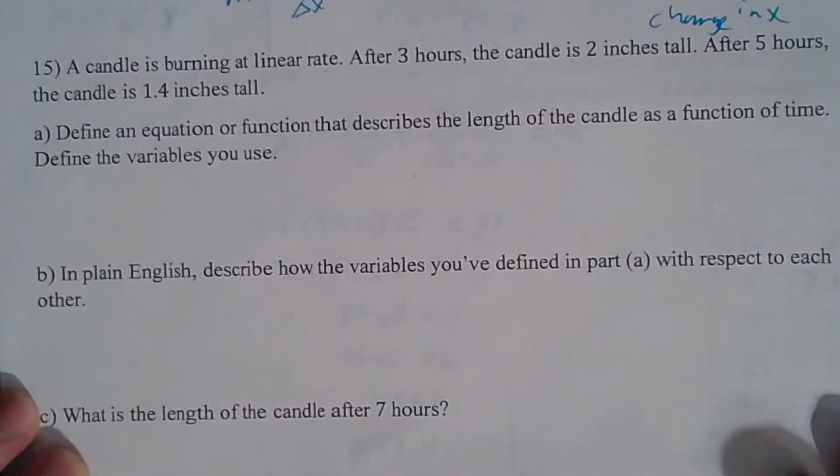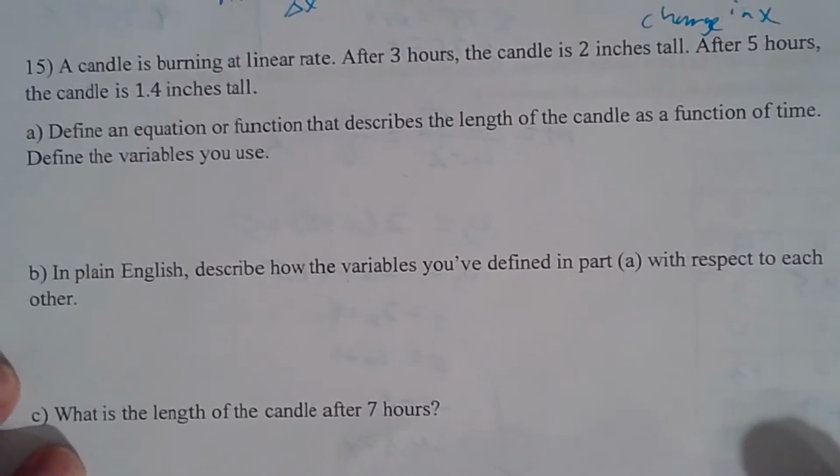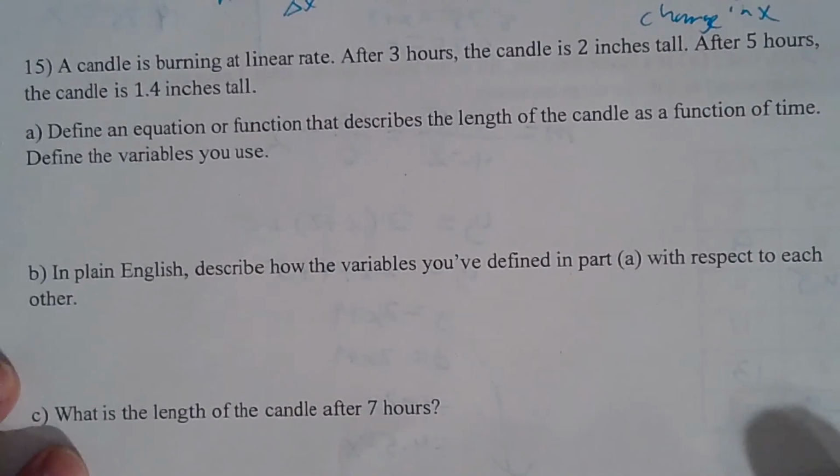Let's finish it up. We got one last problem. A candle is burning at a linear rate. After 3 hours, the candle is 2 inches tall. After 5 hours, the candle is 1.4 inches tall. Define an equation or function that describes the length of the candle as a function of time. Define the variables you use.